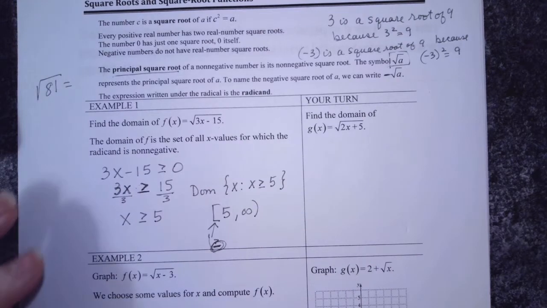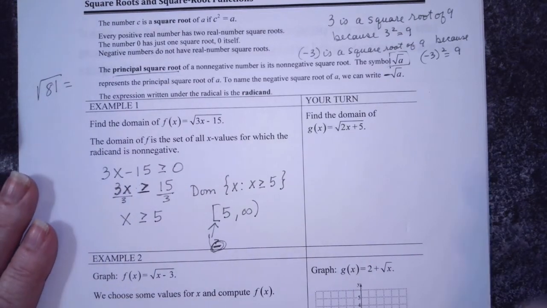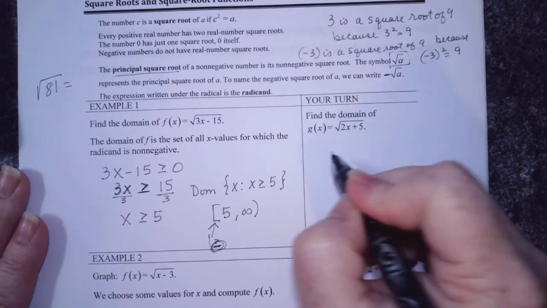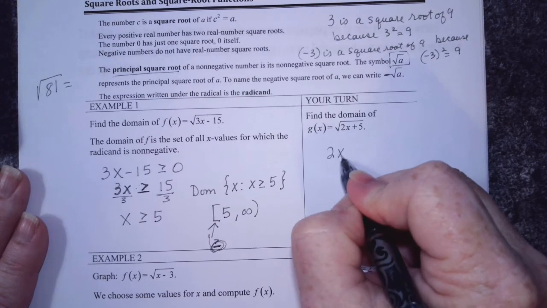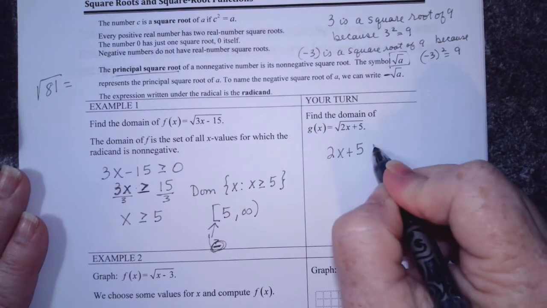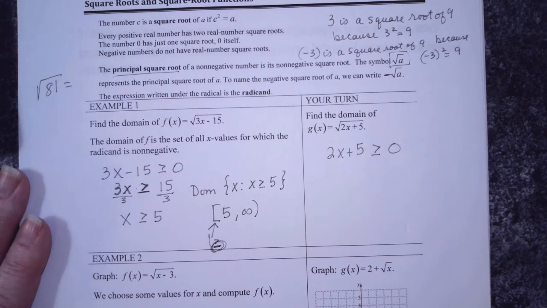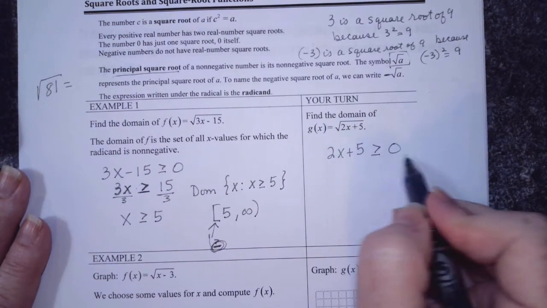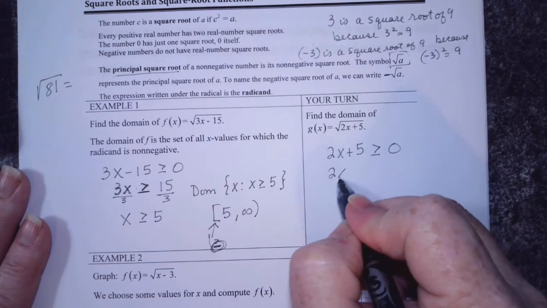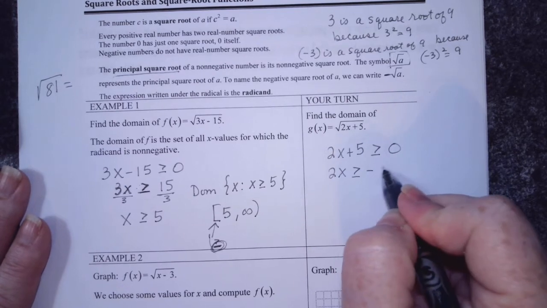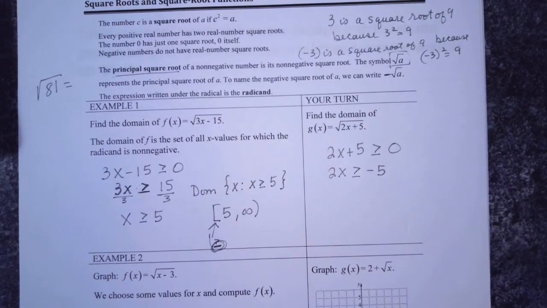Awesome. Okay, so we're starting to get some answers. What do we do to find the domain here? We take what's underneath the radical and solve for where that's greater than or equal to 0. Subtract 5 from both sides, we would get 2x is bigger than or equal to negative 5.